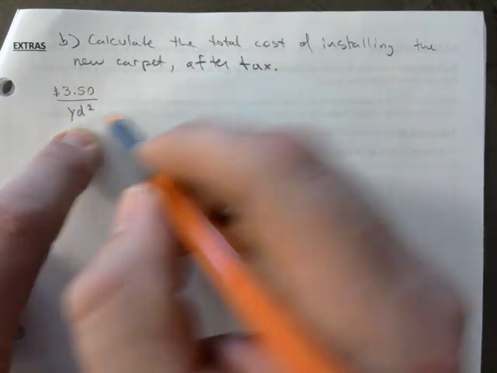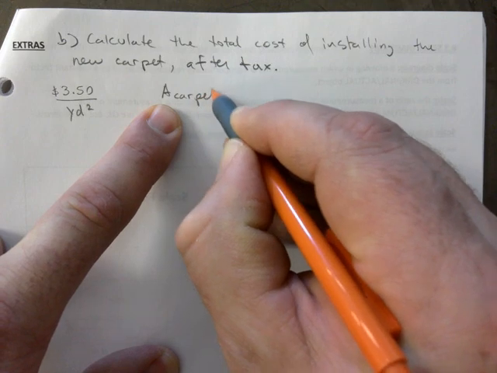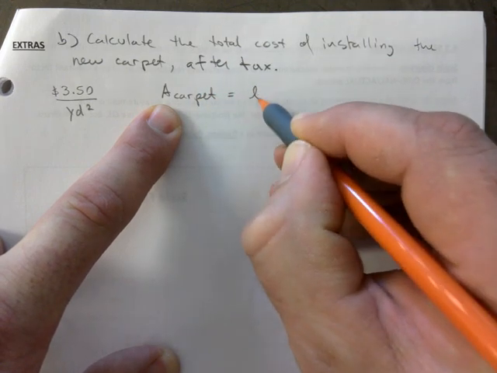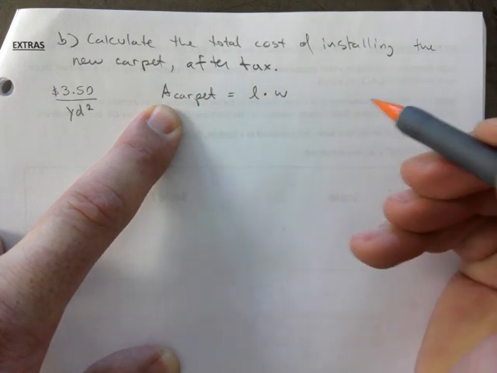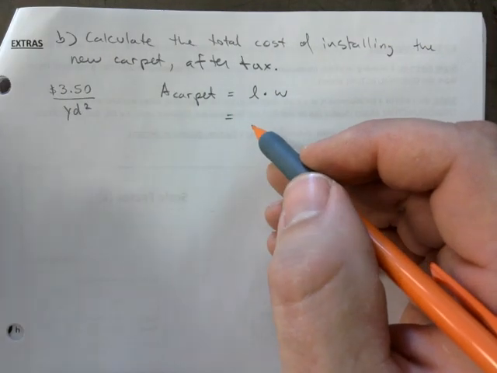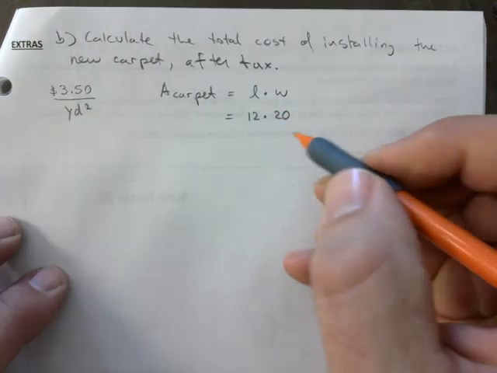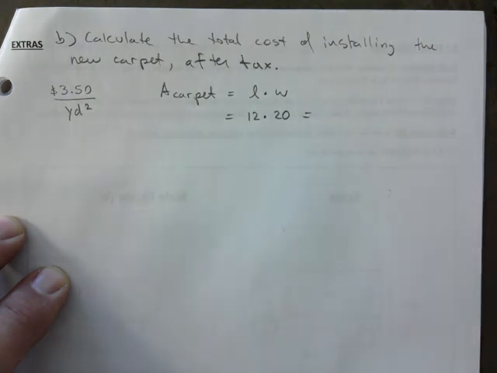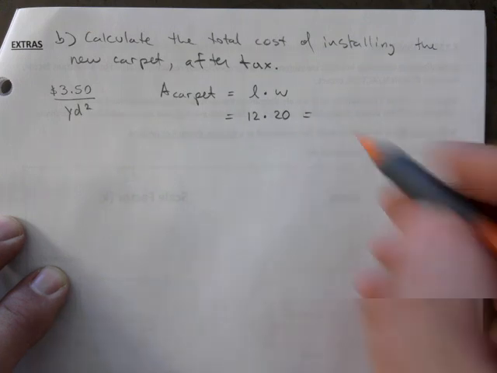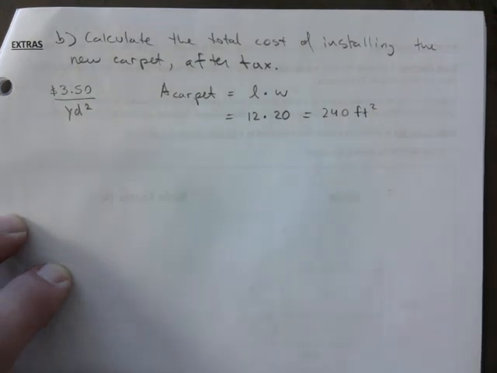This is just a note here, so I will just say area of carpet would simply be length times width, correct? It would just be the floor. And so what was my length again? 12, right? 12, and the width was 20, correct? You'll stop me if I get it wrong, right? So that'd be 240. 240 square feet is what I'm covering.